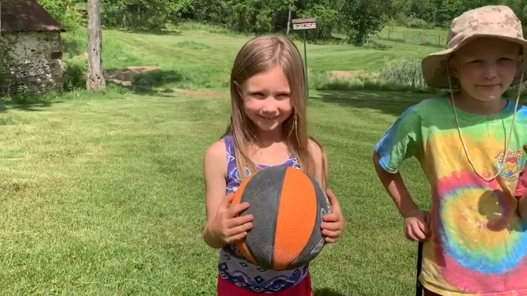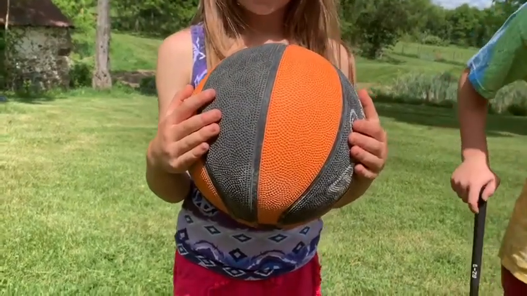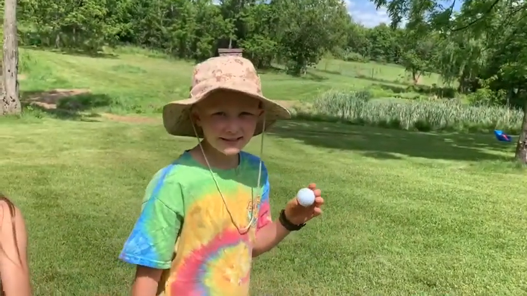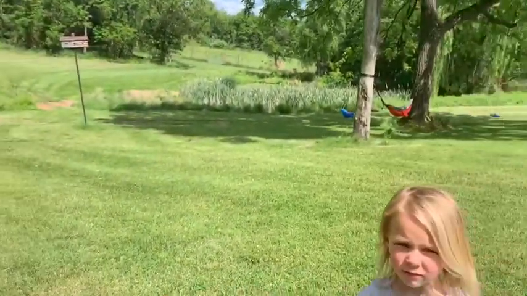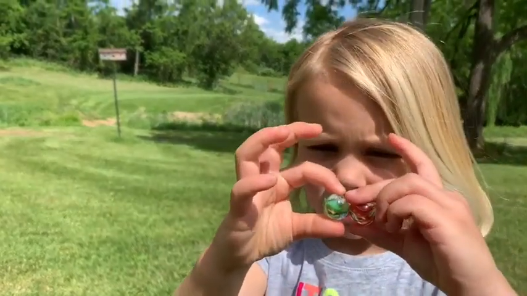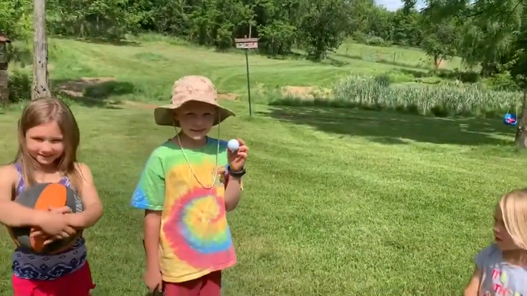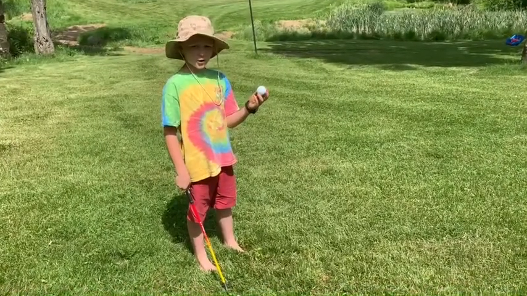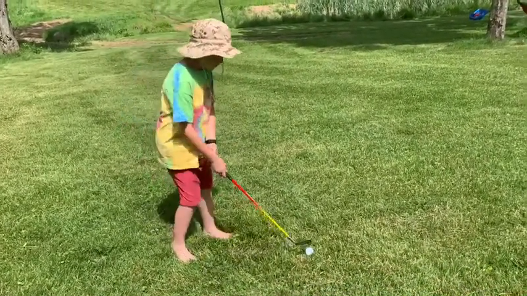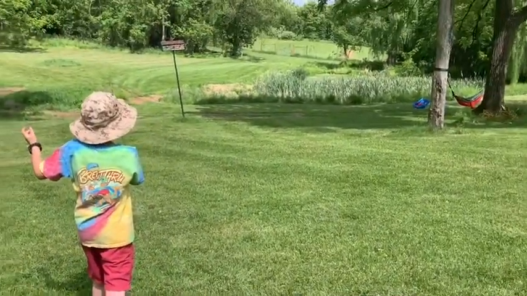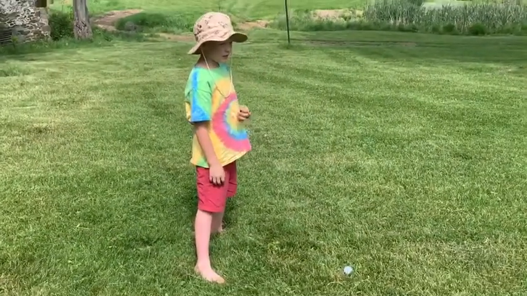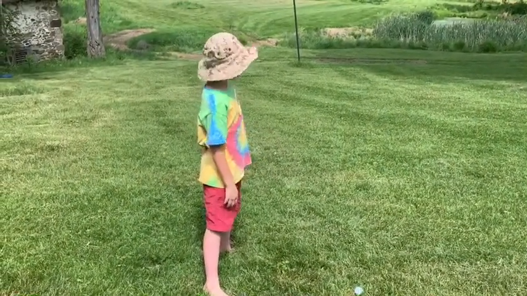Now, sand, silt, and clay are different sizes. The sand is much bigger, kind of like this basketball. Silt is smaller, kind of like this golf ball. And clay is even smaller, like these little marbles. I'm gonna hit this silt ball really far. Oops, I didn't even hit the silt ball. I'm way better at fishing than golfing.